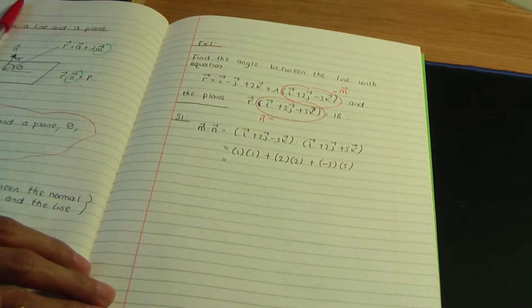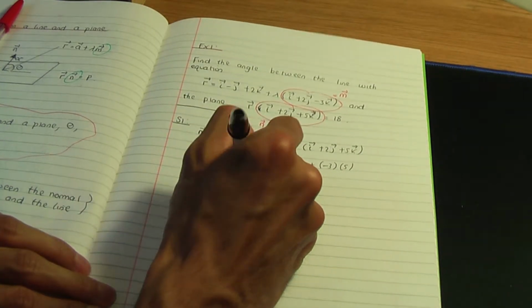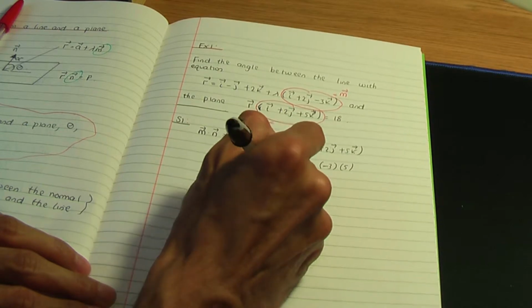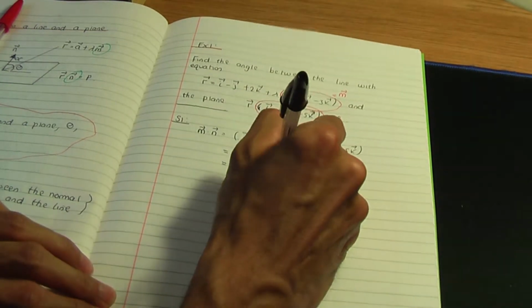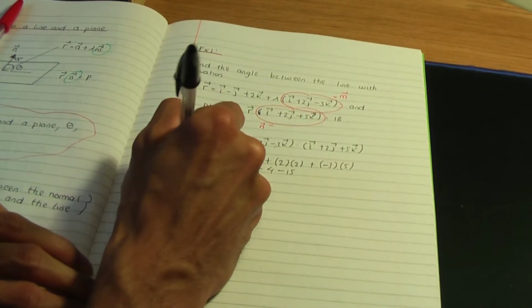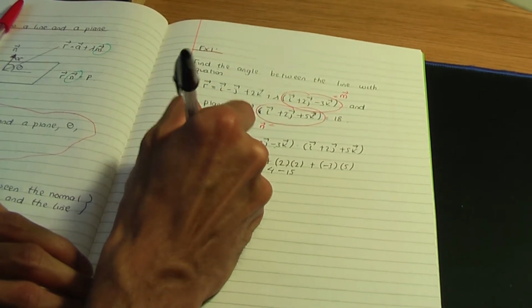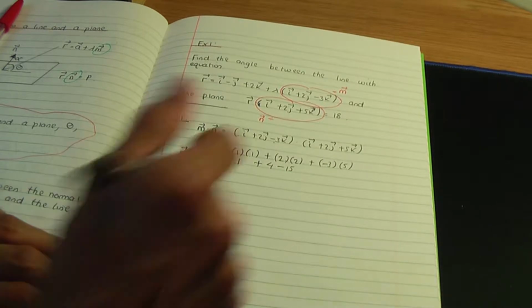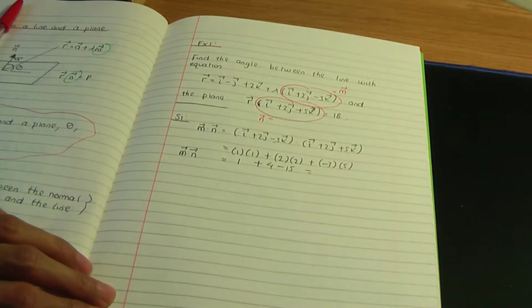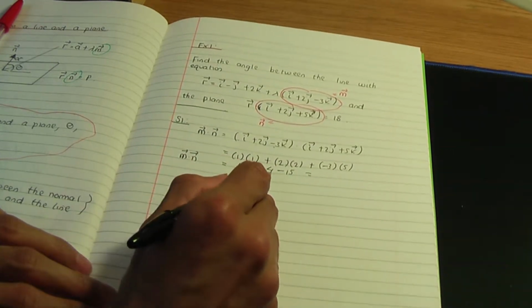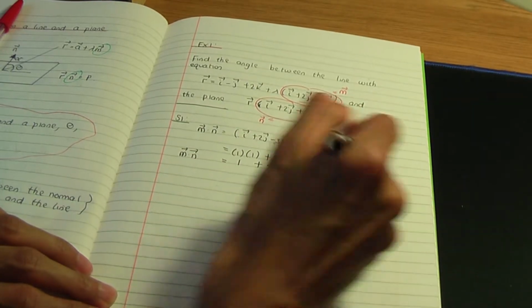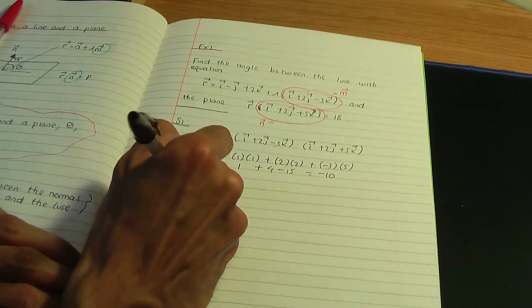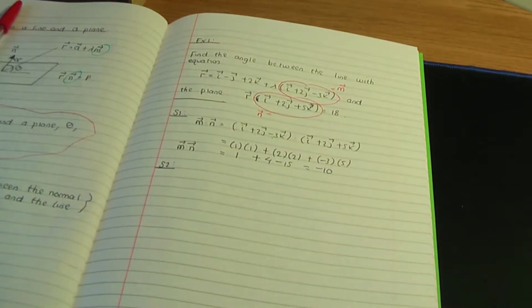So if I simplify further, 1 times 1 is 1, 2 times 2, 4, minus 3 times 5, minus 15. So that is the solution to m dot n. If I simplify further, 1 plus 4 is 5, minus 15, minus 10. So that completes step number 1, m dot n, that is minus 10.